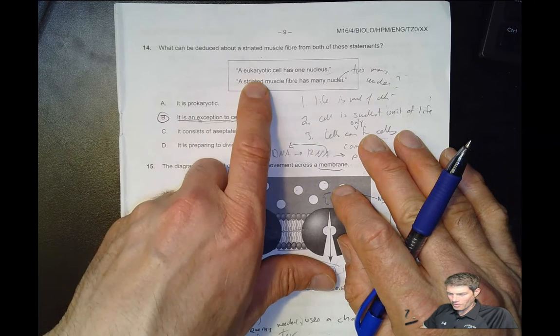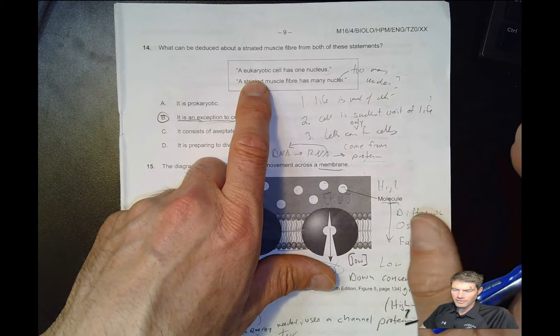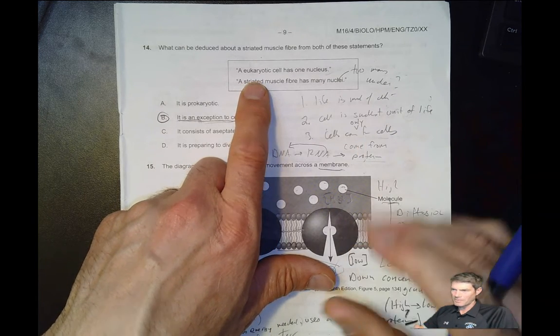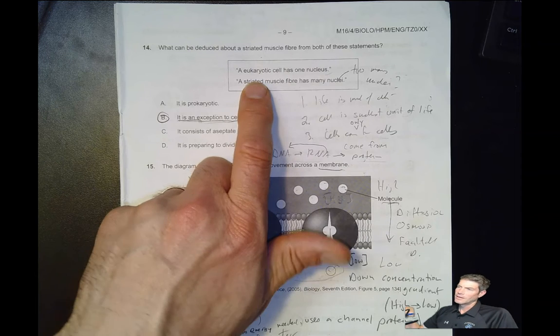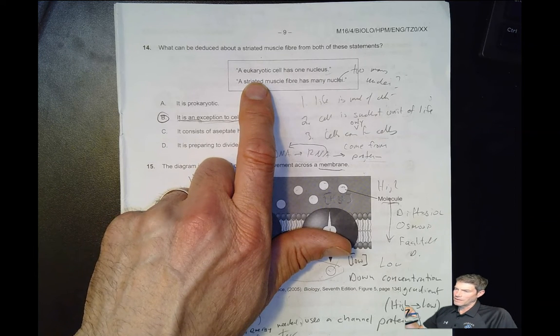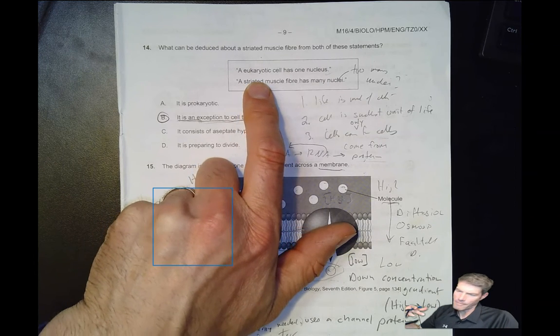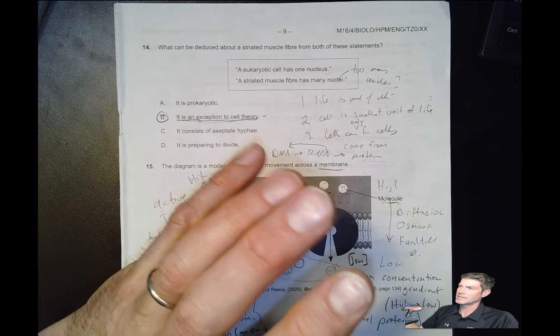So normally, we've got cell theory. All things come from cells. Cells are the basic unit of life, and cells can only come from other cells. Those are the basic ideas.